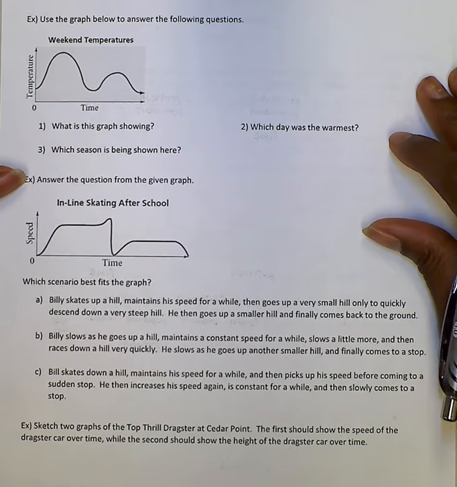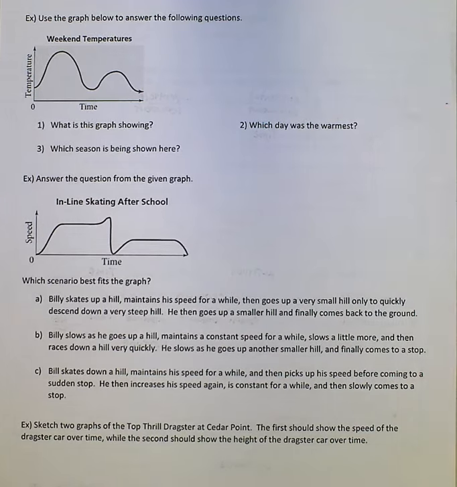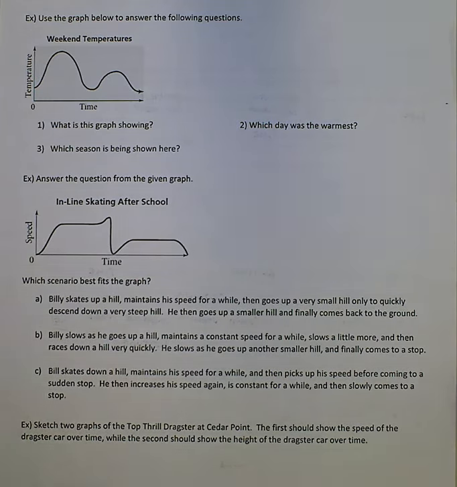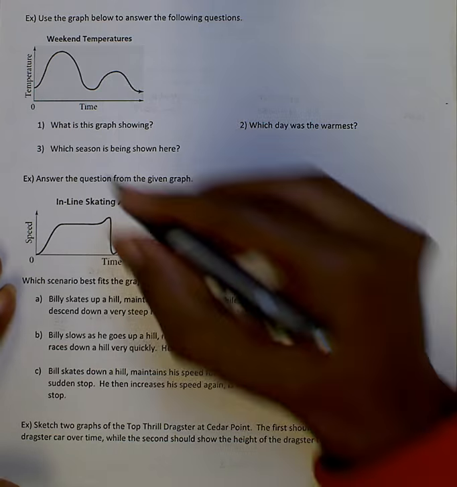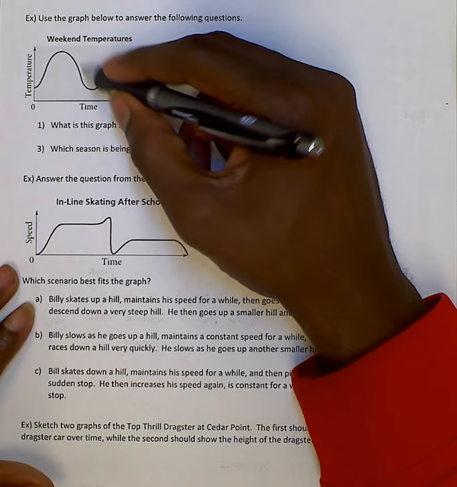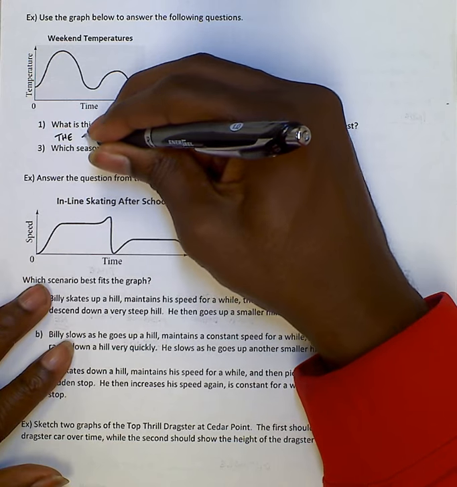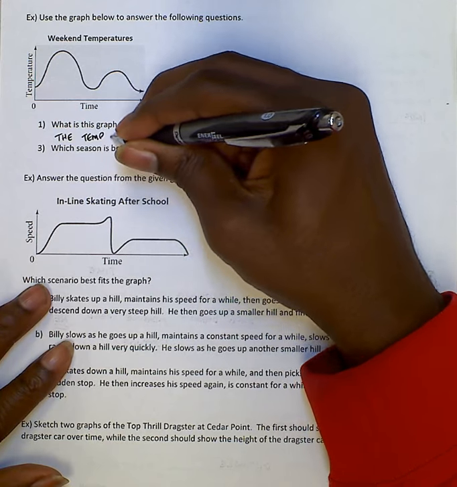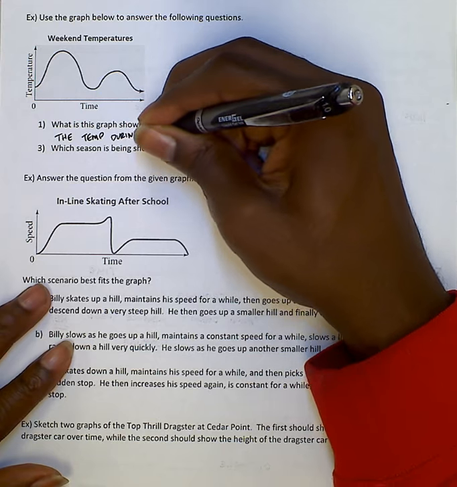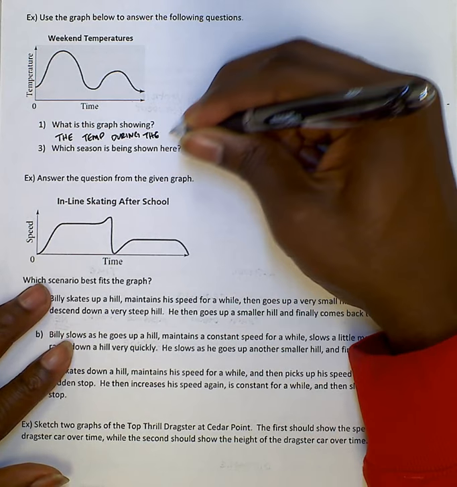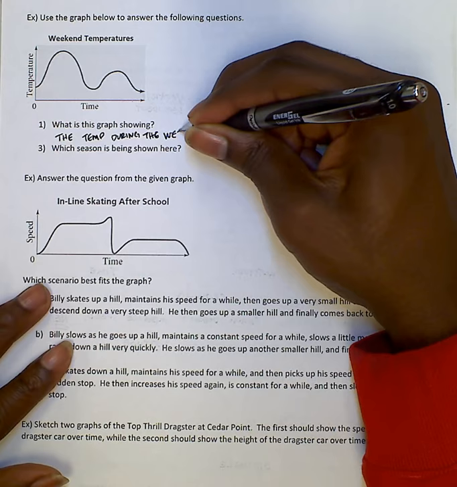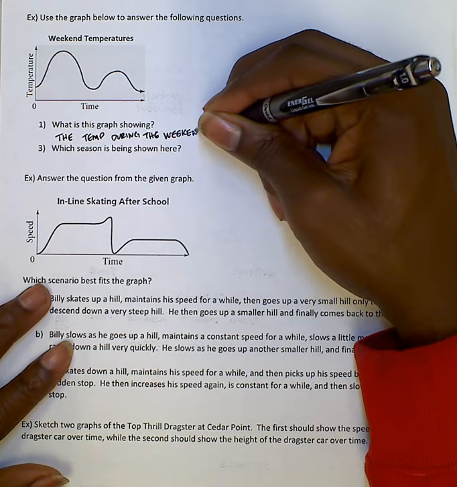Okay, we're using this graph to answer the following questions. What's the graph showing? It's showing the temperature over the weekend. Okay, and we can see that by looking at the title and the labeling of the X and Y axes.